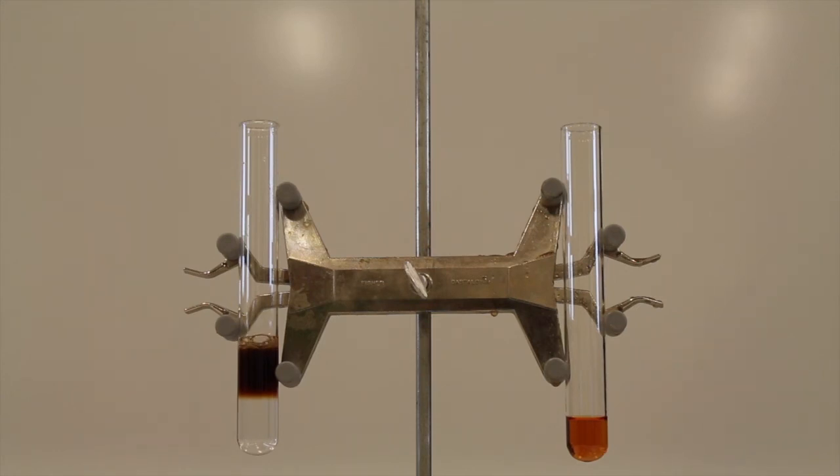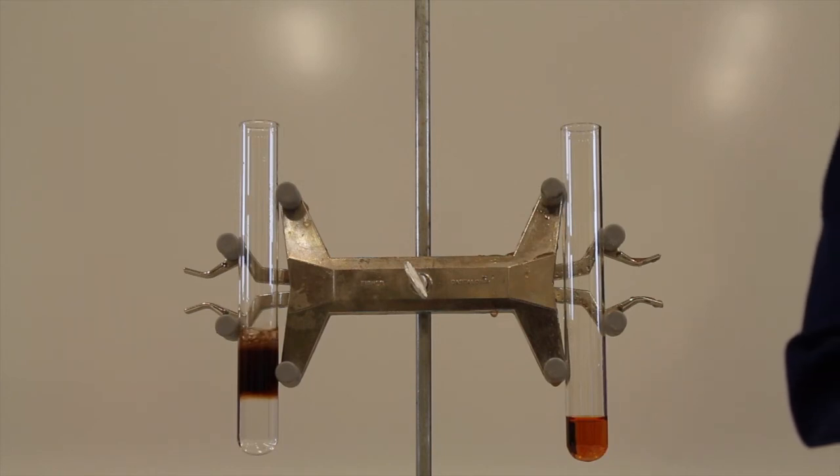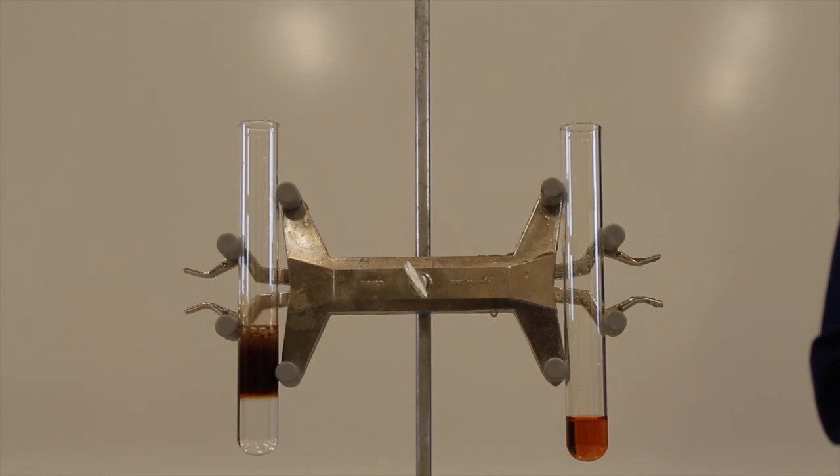So again, we can see that the hydrogen peroxide is breaking down. We start to see this because there is bubble formation indicating the formation of oxygen gas due to the decomposition of the hydrogen peroxide.